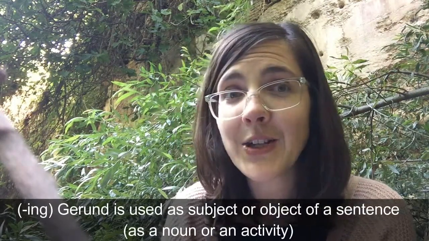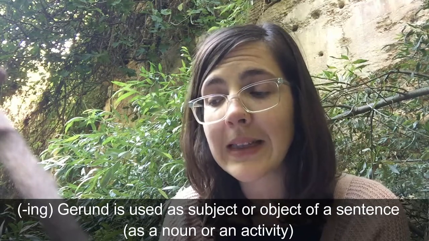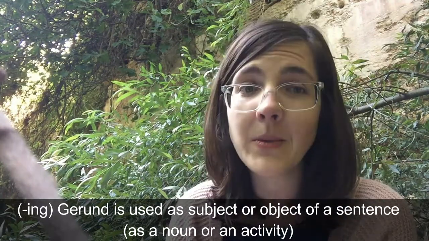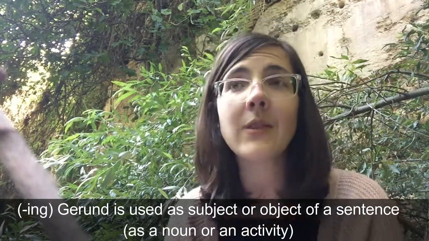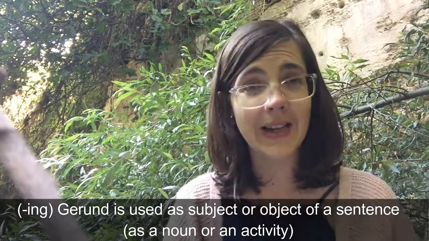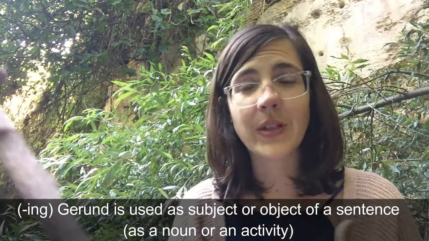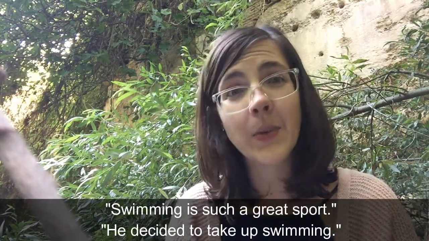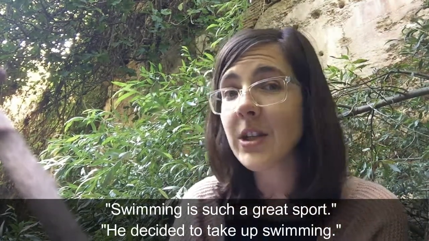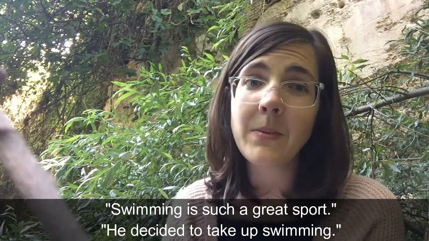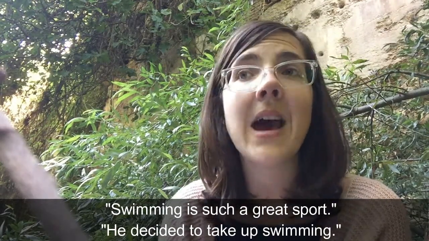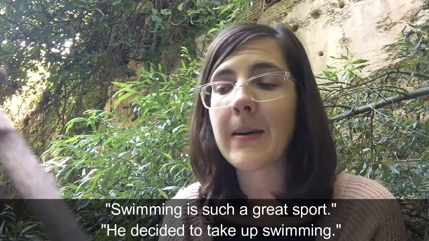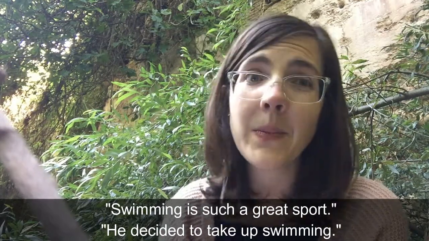Also we use the ing when we are using the verb like the subject or the object of the sentence. Basically, if you're using the verb as if it were an activity or a noun or something. So if you say, swimming is such a great sport. So you use the ing because we're talking about swimming as the subject of the sentence, as a noun, as an activity. You could say, he decided to take up swimming.